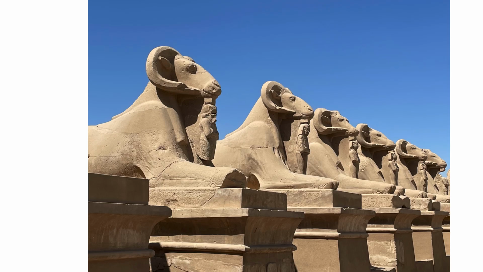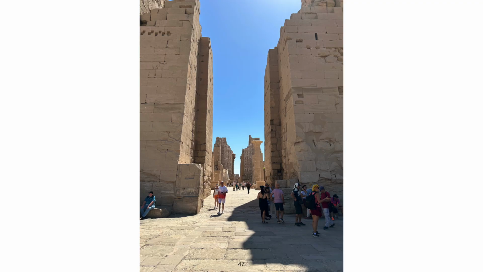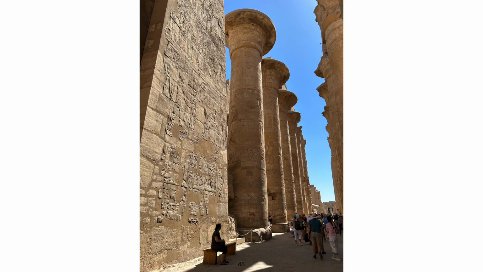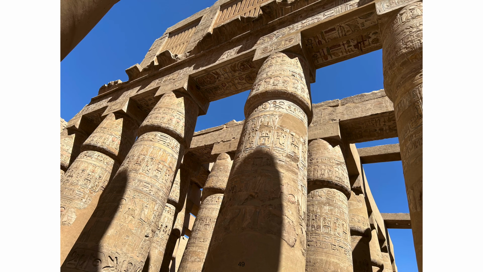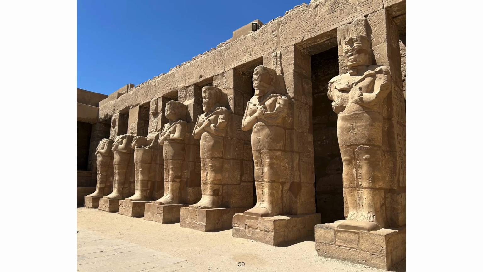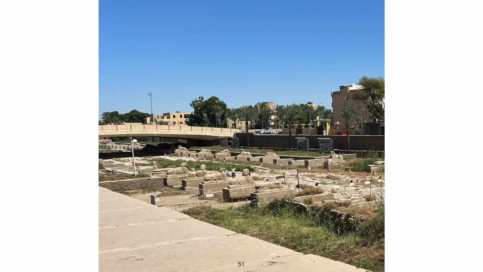So here's a detailed view showing some of the ram-headed statues. And these next slides are just a few views of the Karnak Temple. Lots of carved columns and statuary throughout. And this is another view of the Avenue of the Sphinxes, and this is between the two temples. And you can see there's a bridge for a road over it.